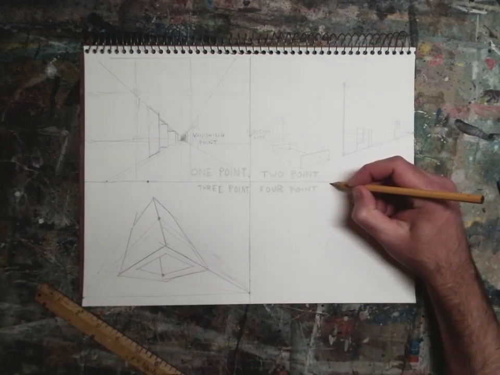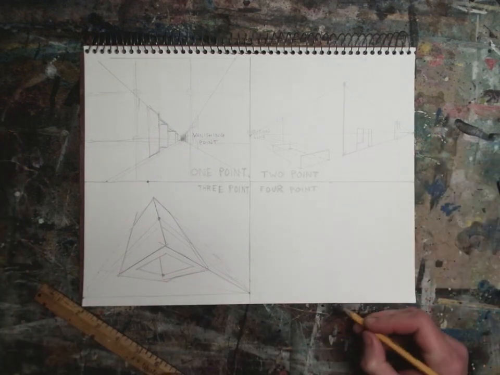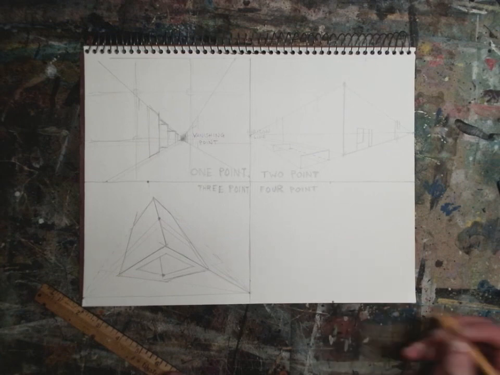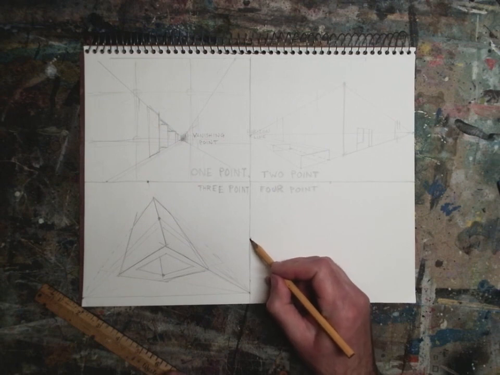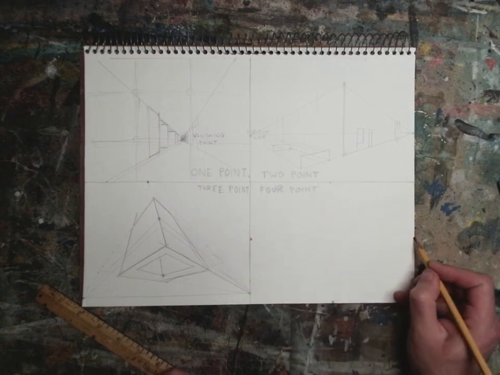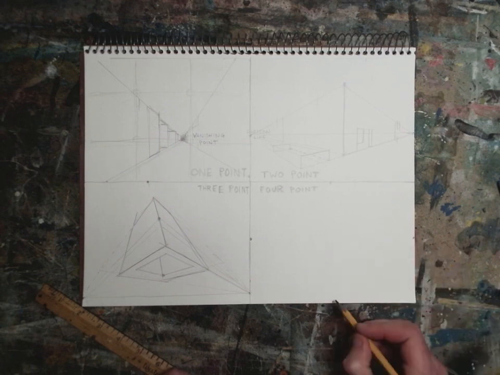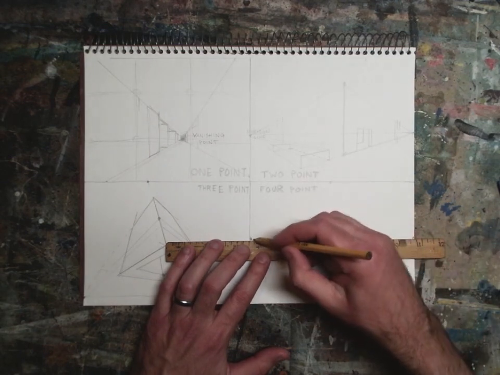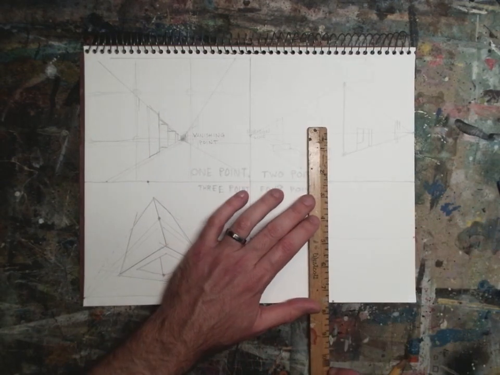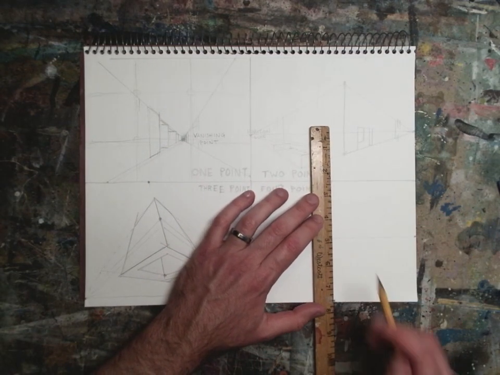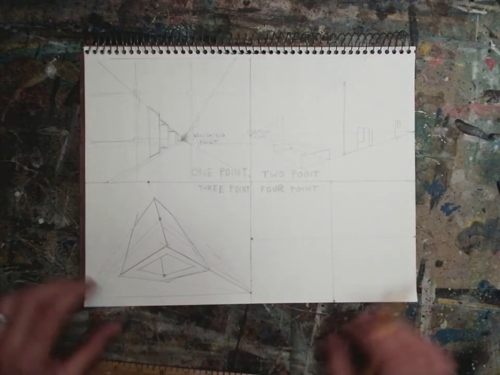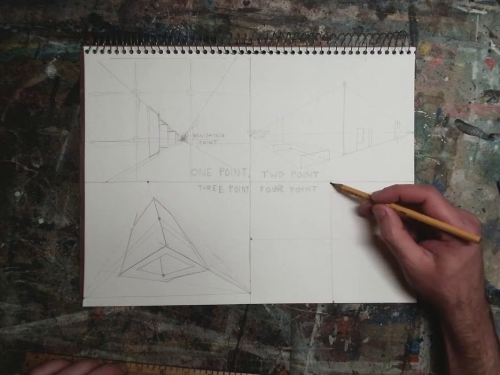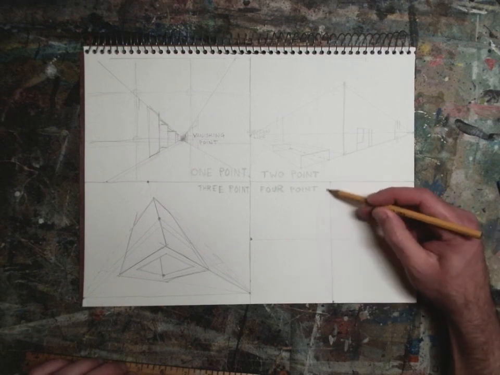4 point. That's 4 points going to give you, take this, and it's going to be like a fisheye.